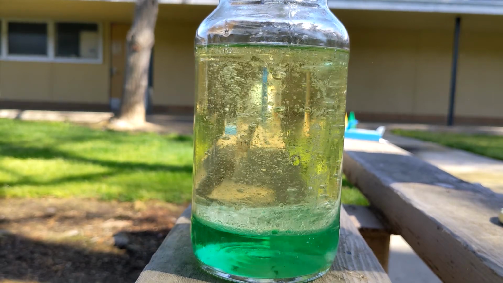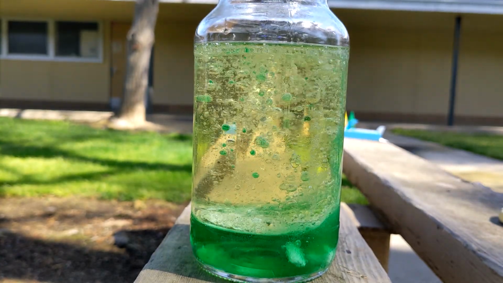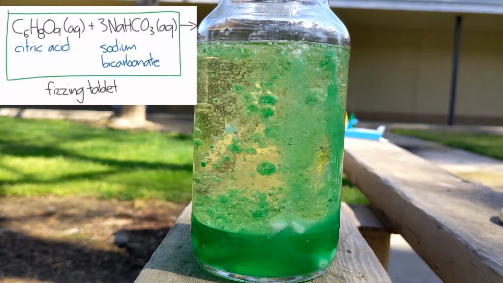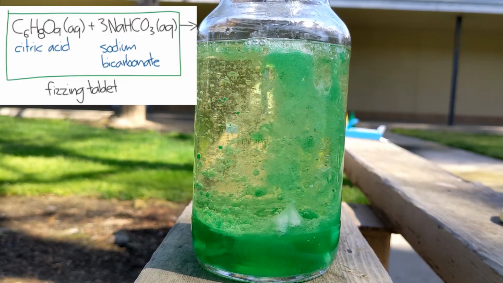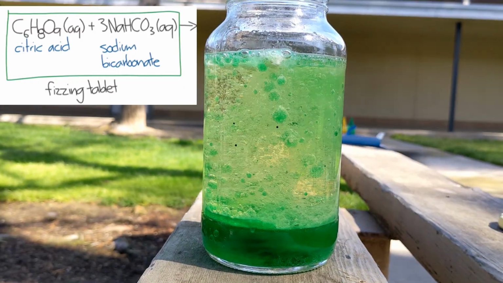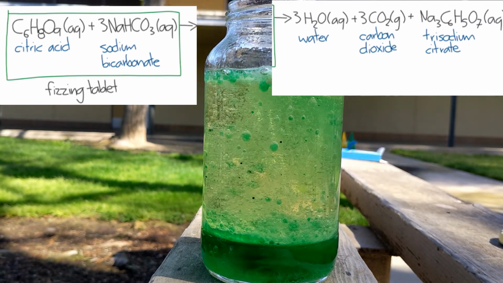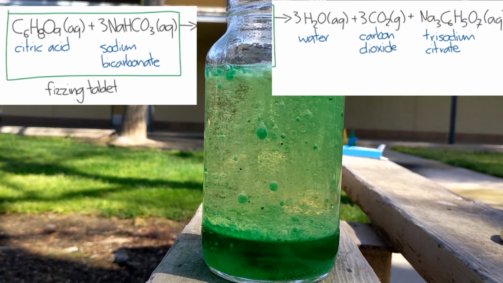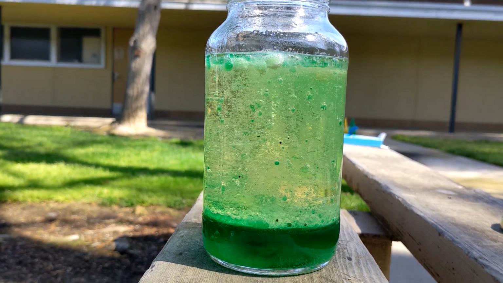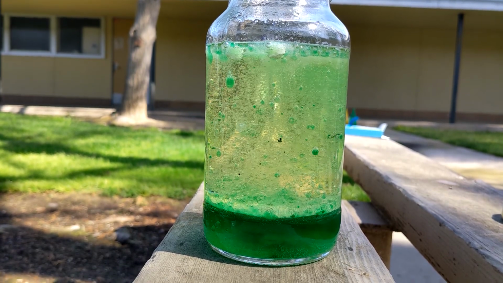The reason why our lava lamp works is because an acid-base reaction is occurring. The fizzing tablet will contain both citric acid and sodium bicarbonate, but they won't start reacting until they touch the water and dissolve. Once they start dissolving, they will react together and we will have 3 products: water, carbon dioxide, and trisodium citrate. The carbon dioxide will be in its gas form, which will be what creates the bubbles that float onto the top of the container.